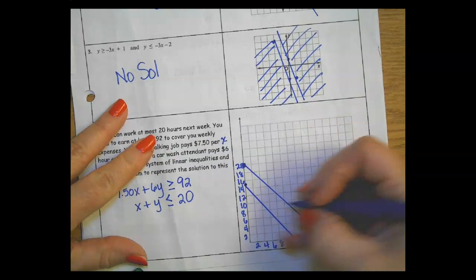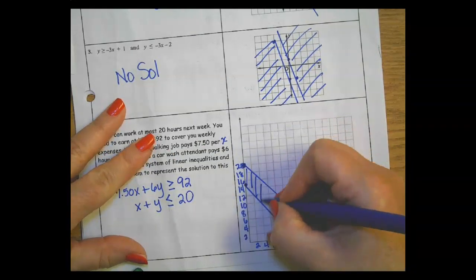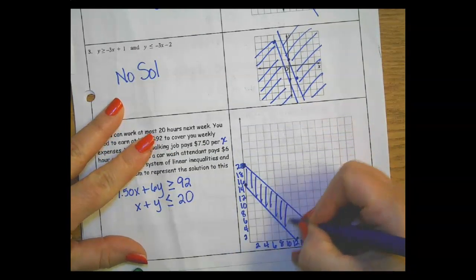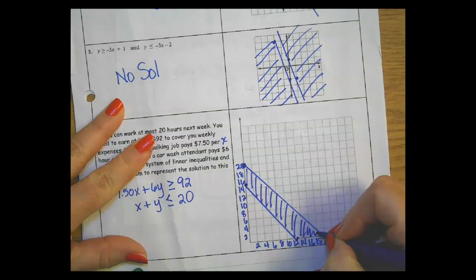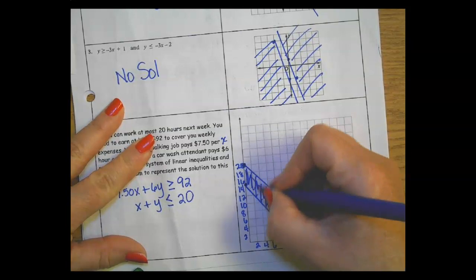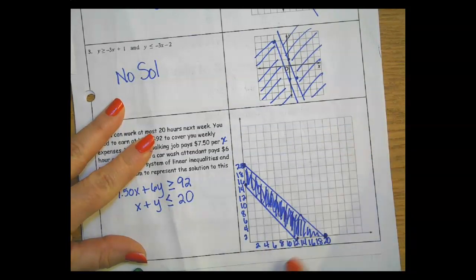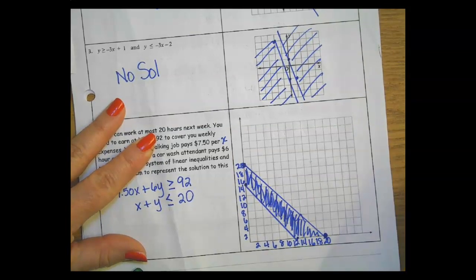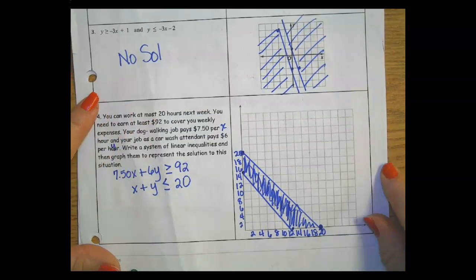What part do they share? You can see that this is the combination of hours and the 2 jobs that she can work. So that combination. So she can work 0 hours at this job and 12 hours at this job and get there. Or she can work any combination of these solutions that it's inside here. So that's how you would do that.